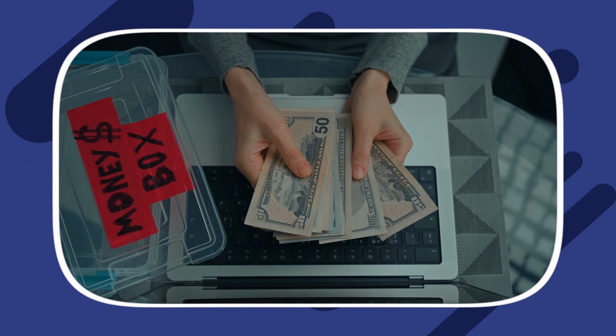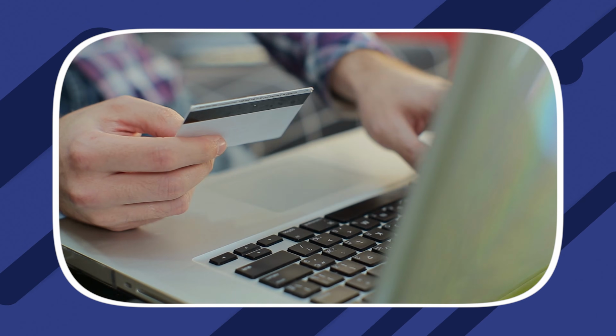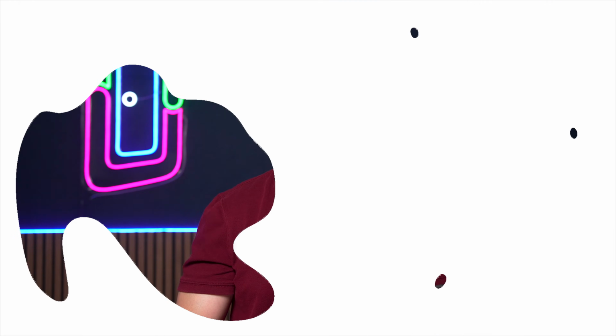Unexpected expenses, they're inevitable, but with a dedicated emergency fund, you can tackle them head-on. Just decide your saving goal, determine a monthly contribution, automate that transfer, and keep it separate. No more unexpected debt or dipping into personal savings.